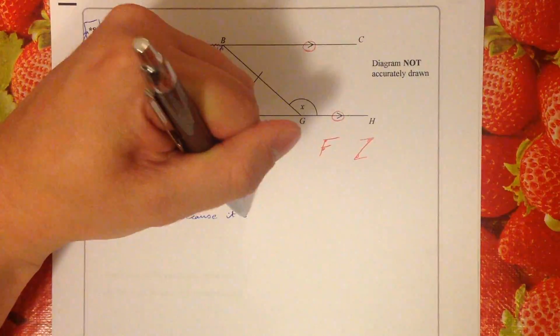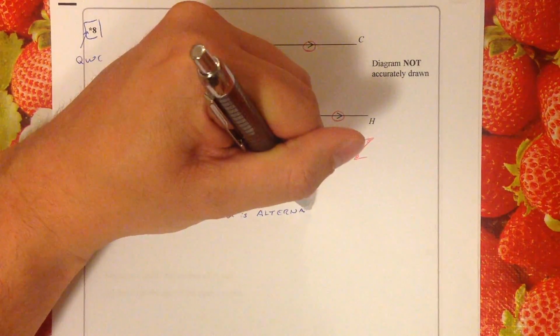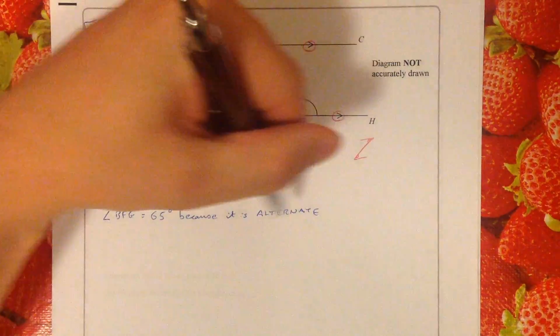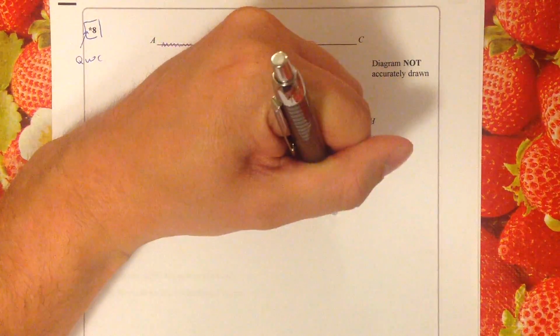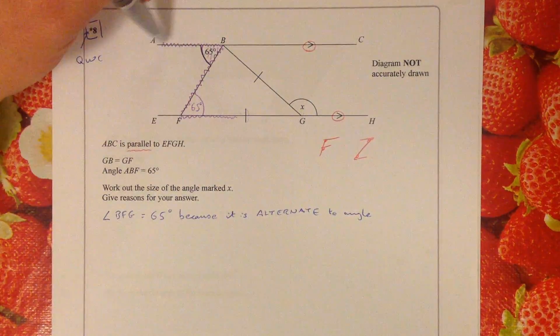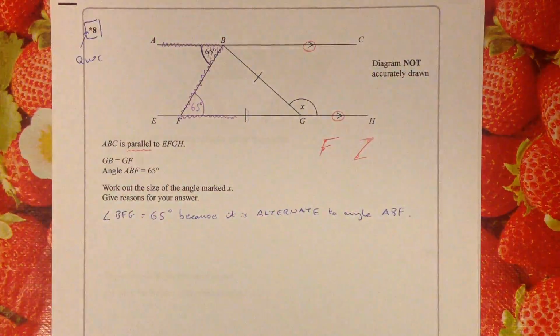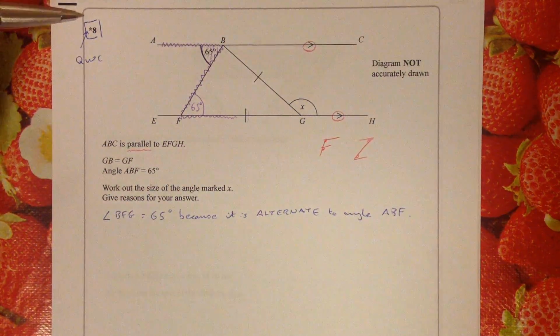Because it is alternate, and you don't have to write that in capitals in the exam, that's just me making a point of it, because it is alternate to angle, and we've got to name this one, which we were told in the question is ABF. So there's our first mark. We've identified that this angle is 65 degrees and we've explained to the examiner how we know it.